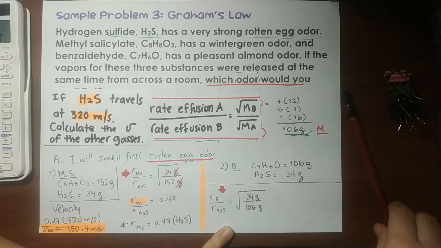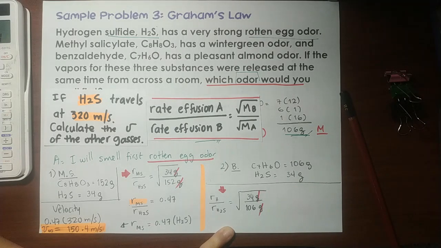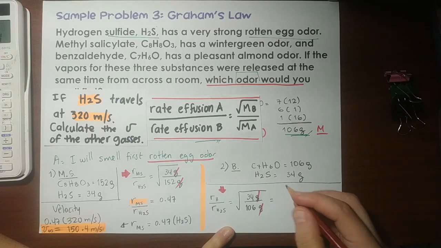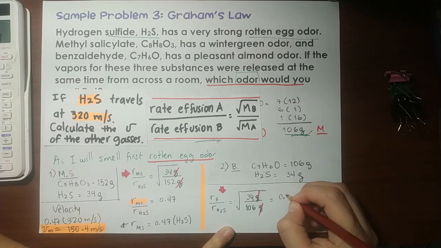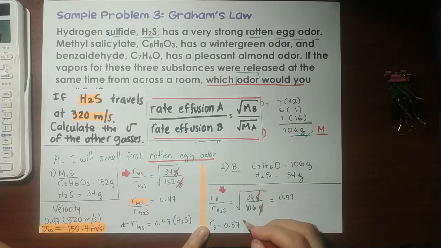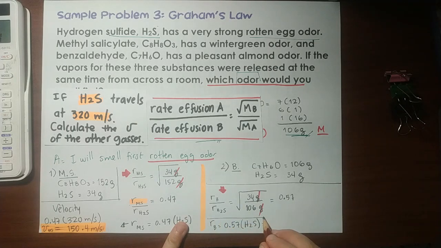I cancel my grams units, and then I perform the calculations. 34 divided by 106, I get the square root of my answer, and I have this to be 0.57 rounded. So I know that the ratio of benzaldehyde is going to be 0.57 of hydrogen sulfide.